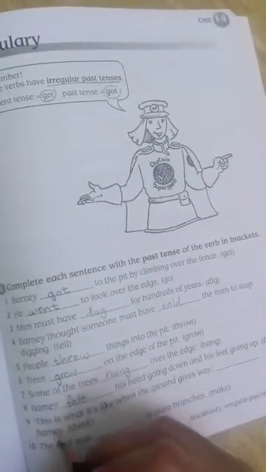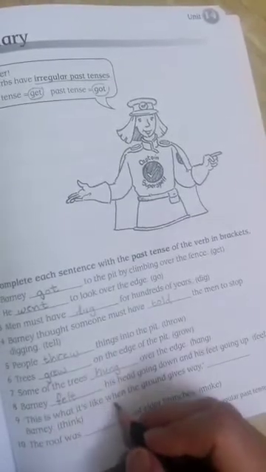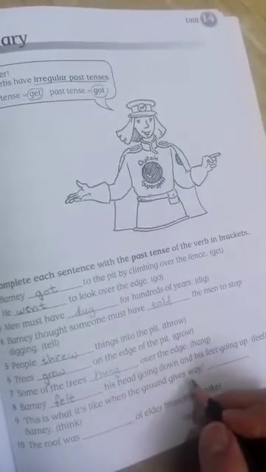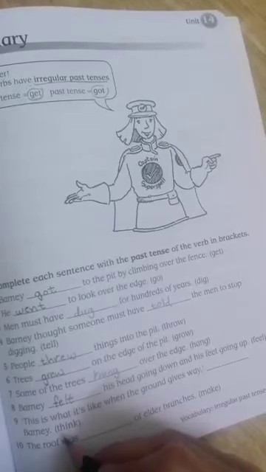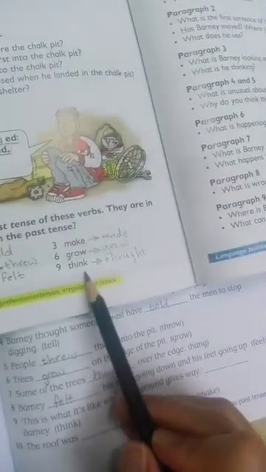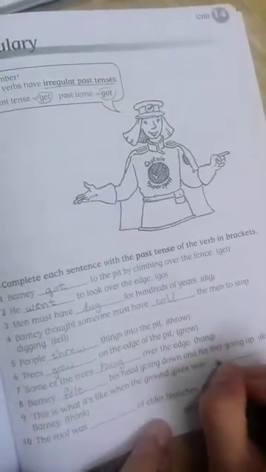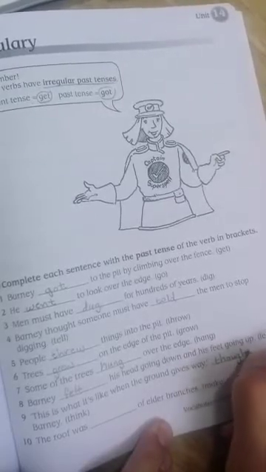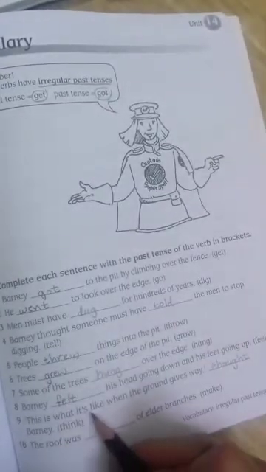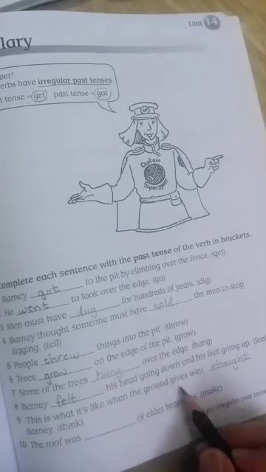Number 9, this is what it's like when the ground gives away. Barney, and we have think. And what is the past tense of the verb think? As you can see here, it's the verb thought. So we write here the verb thought. And the sentence becomes, this is what it's like when the ground gives away, thought Barney.